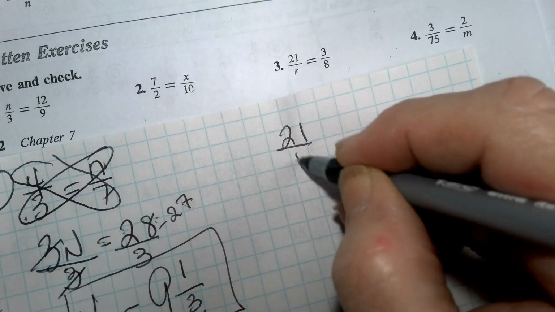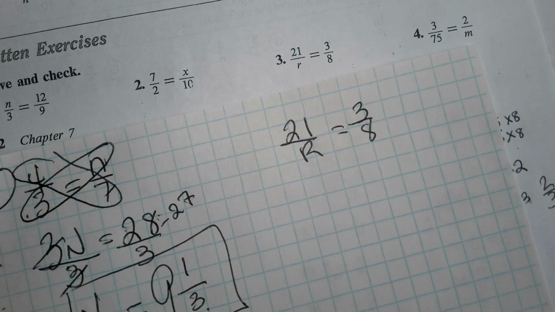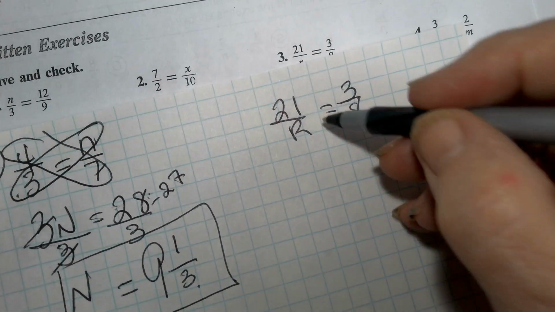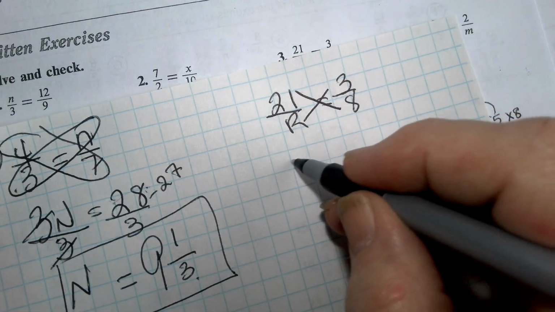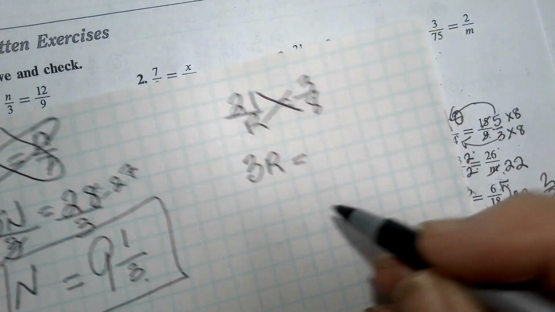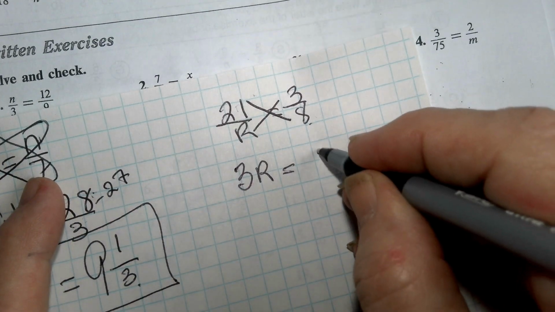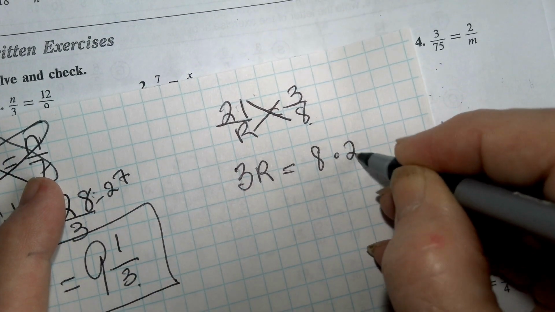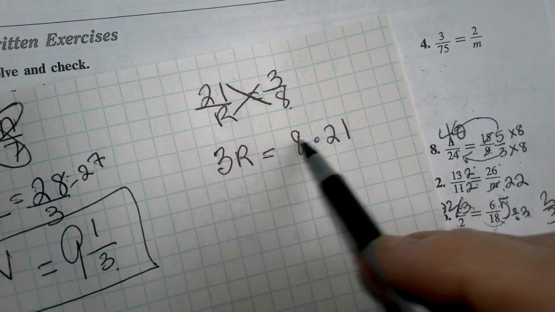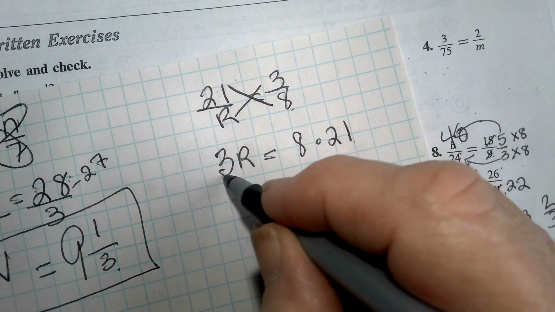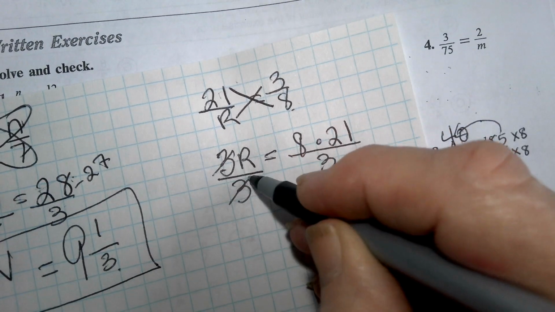If I've got 21 over r and 3 over 8, because you might want to do some of the next problems like this, what I'm going to do is go 3 times r, but on the other side, I'm not going to multiply that together. I'm just going to put 8 times 21. Rather than make it real big where I've got to break it up anyway, I'm going to keep it broken up. Then I'm going to divide by 3, divide by 3.